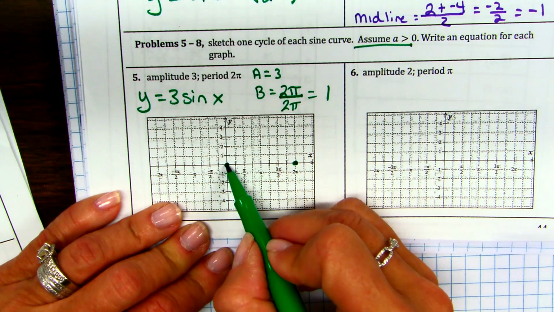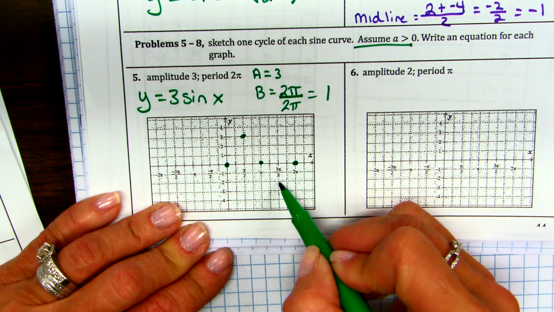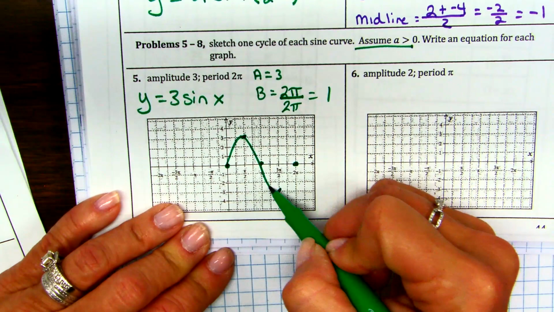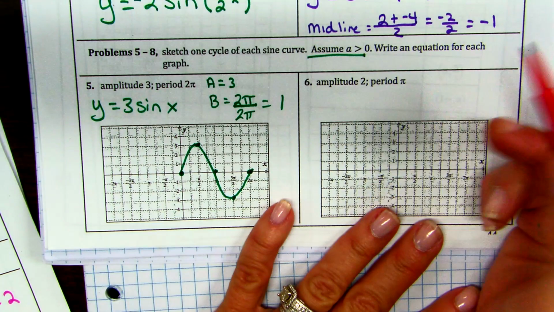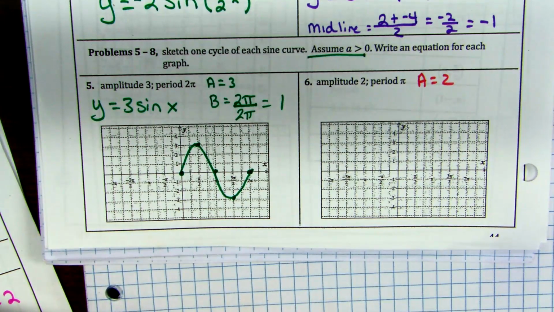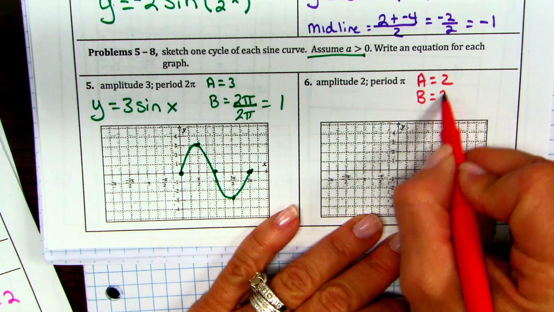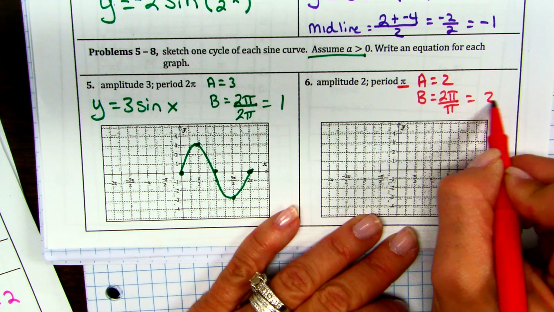And I'm just going to hit those quadrantals, middle and going up to 3. Middle up, middle down to negative 3, middle. And smooth curve, there she is. A is 2. To find B, we have a formula, 2 pi divided by the period. So B would be 2.